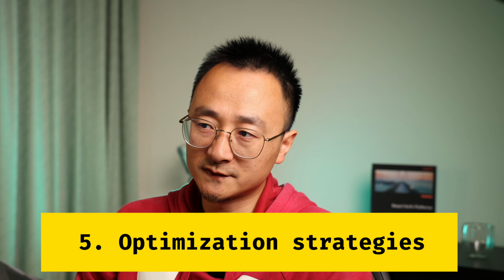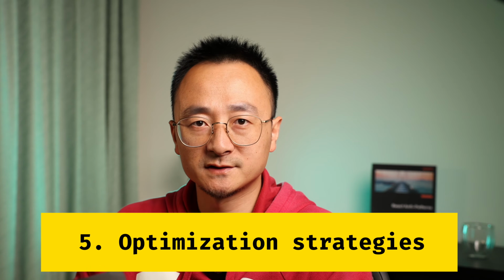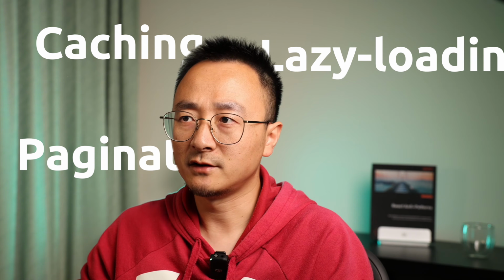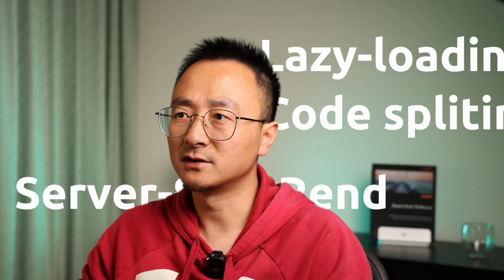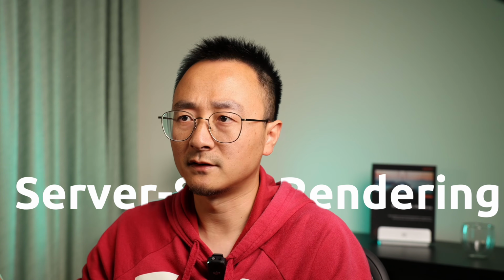And finally, the last step and the most important step is the optimization strategies. So this is more like an umbrella concept. It contains many different strategies in it. So basically, you will need to consider the performance considerations like caching, pagination, lazy loading, code splitting, server-side rendering, and all the different kinds of concepts that set apart a junior developer and a senior developer.